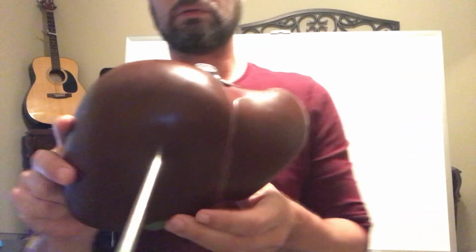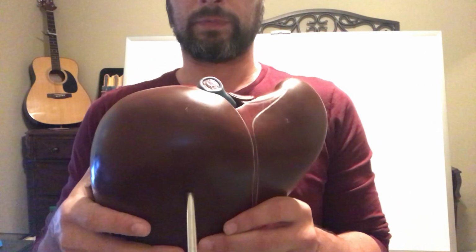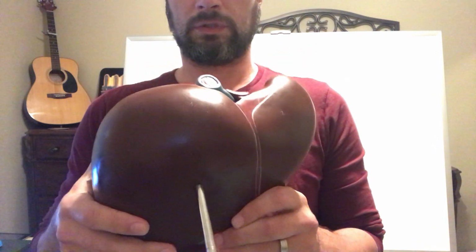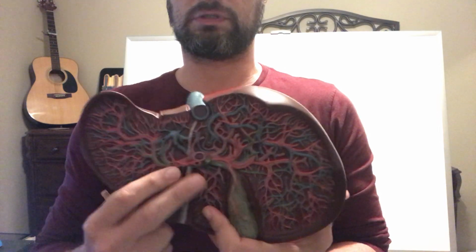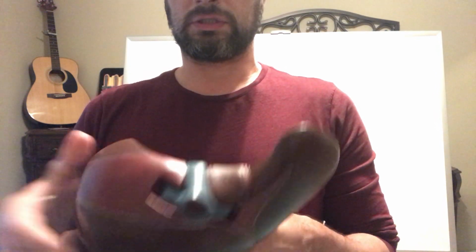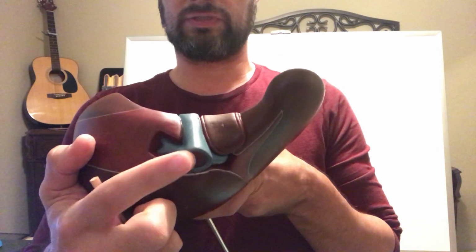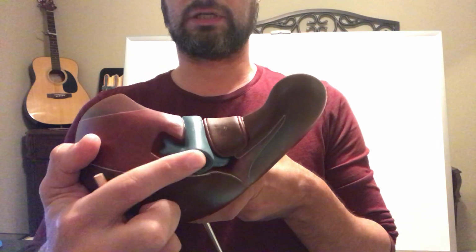Okay, so in this video, let's look at the anatomy of the liver. This is your liver. This is the anterior surface. This is the posterior surface. And when you look at this, you're going to see there's a gigantic blue blood vessel here. Well, that's the inferior vena cava.